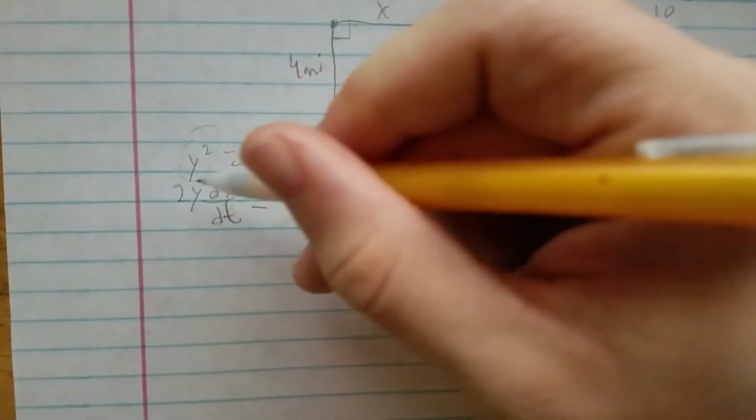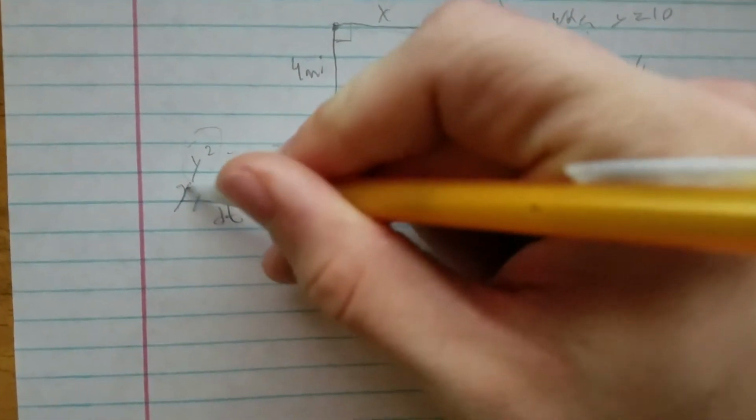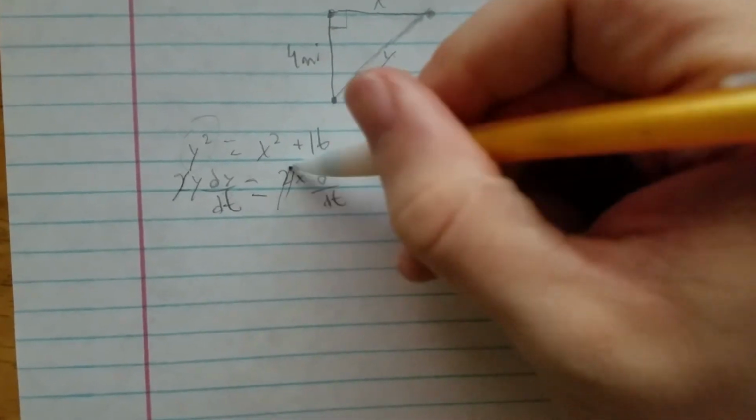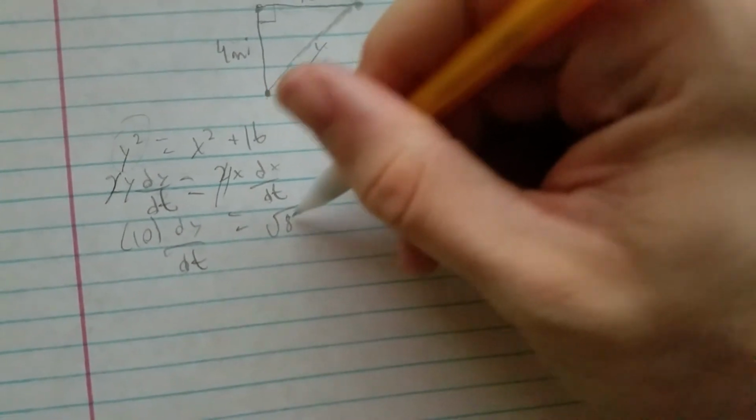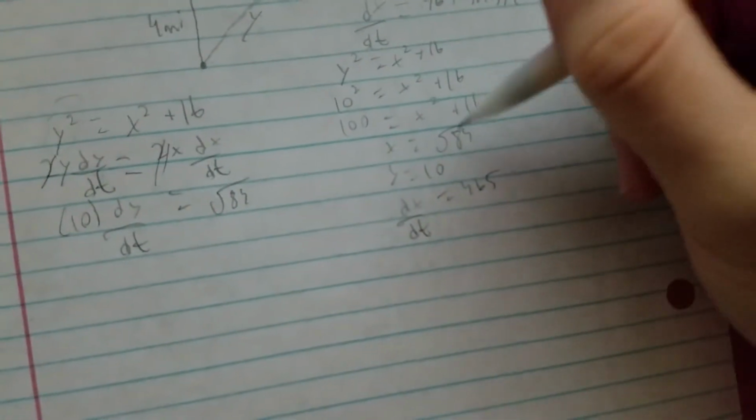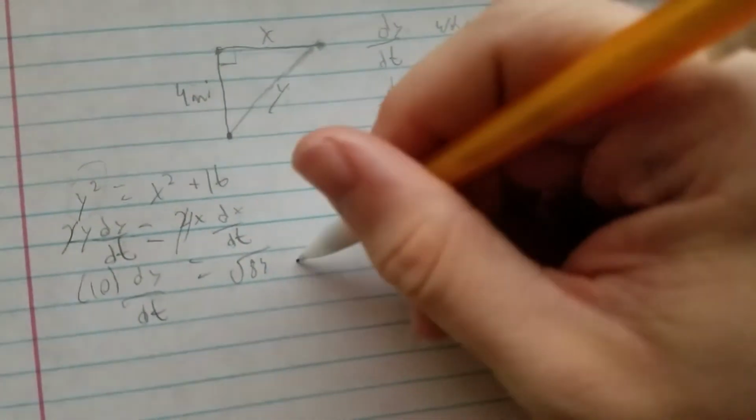So let's continue solving this. We can cancel out the 2's here because you're multiplying by 2 on both sides, so they cancel each other out. And then we can plug in our y, which is 10 times dy over dt equals, and then we plug in our x, which is the square root of 84, and our dx over dt, which is 465.